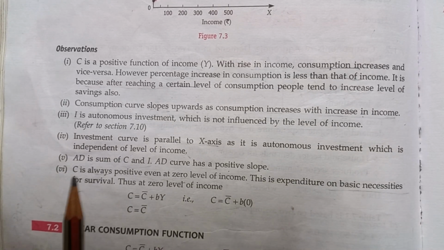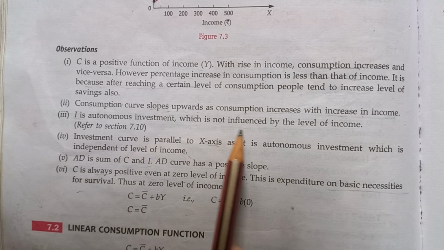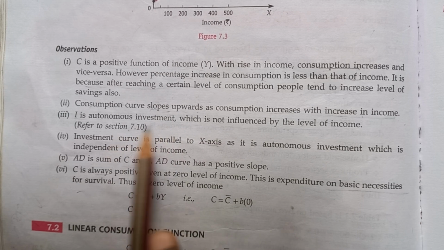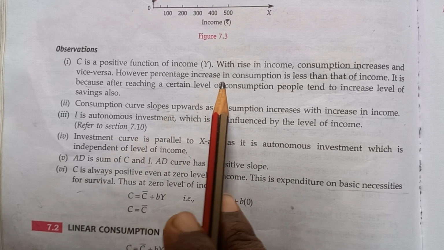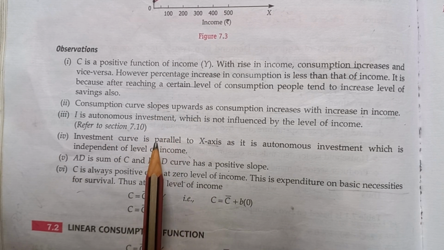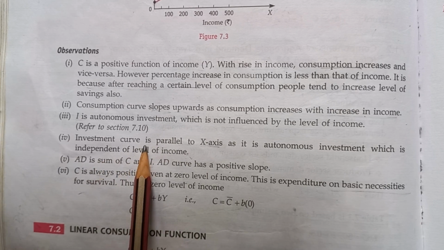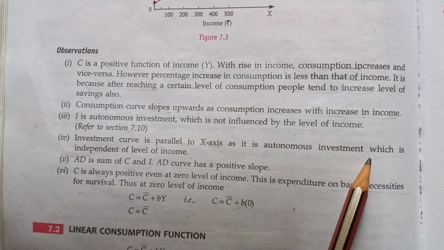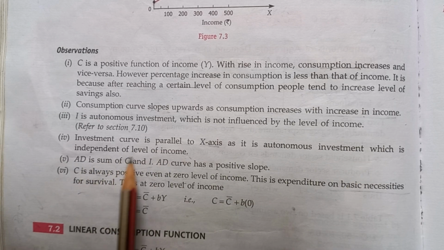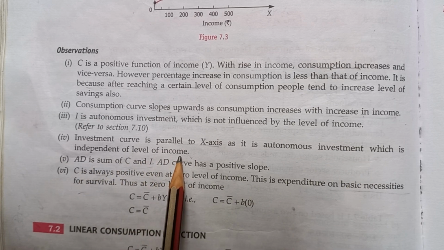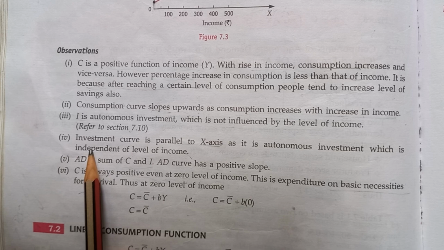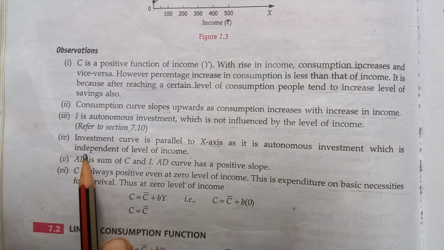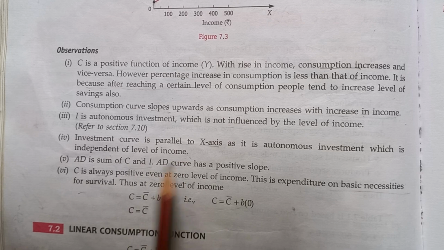I is autonomous investment, which is not influenced by the level of income. Income brings no change to investment, so here it is autonomous investment. The investment curve is parallel to the x-axis as it is autonomous investment, which is independent of the level of income.